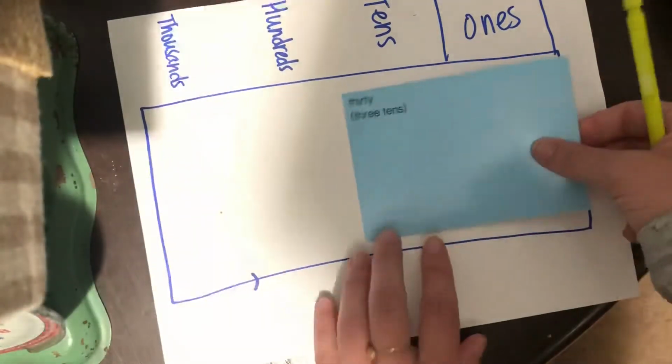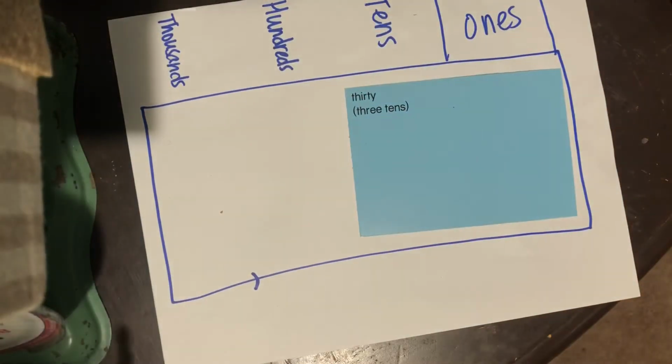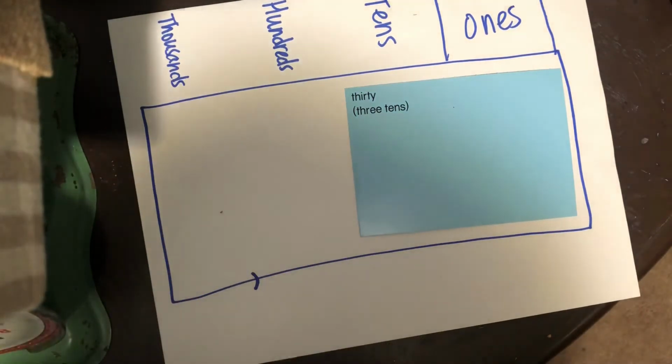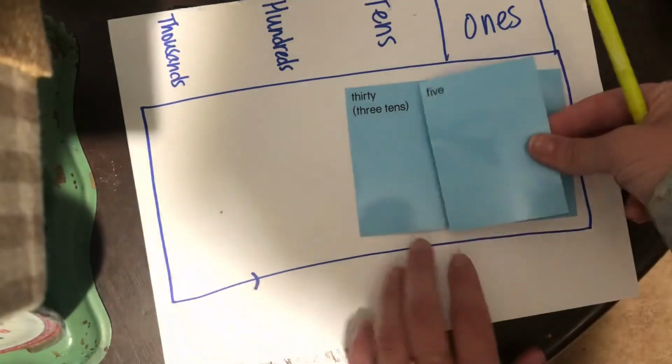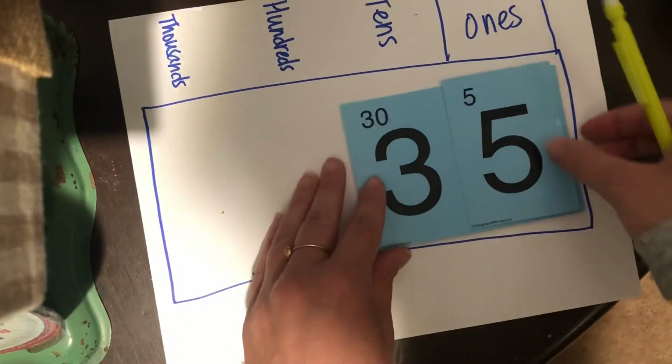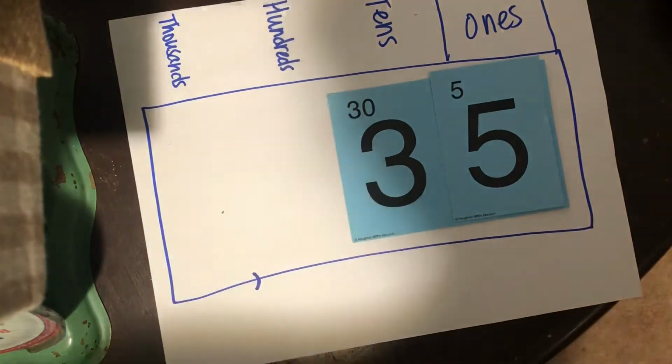So I see 30 and my 5. 35. If we flip it over, there's our standard form number.